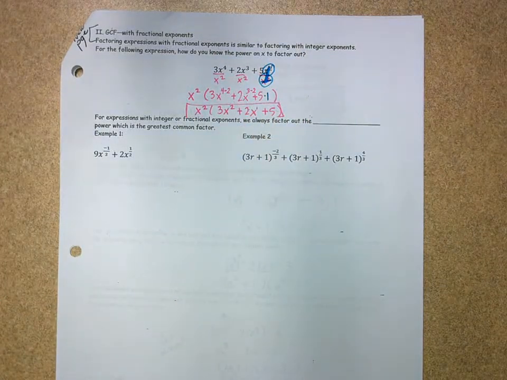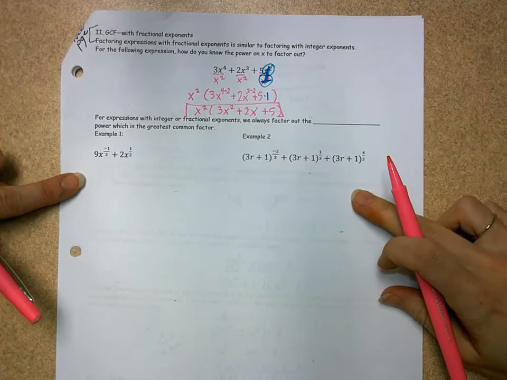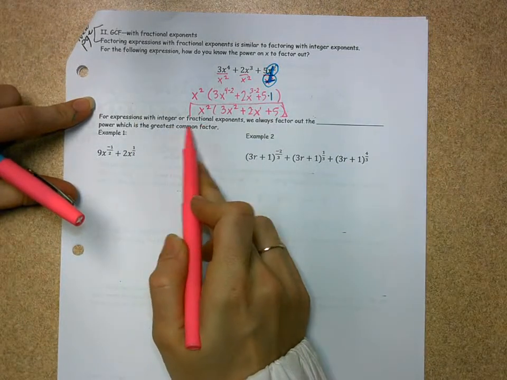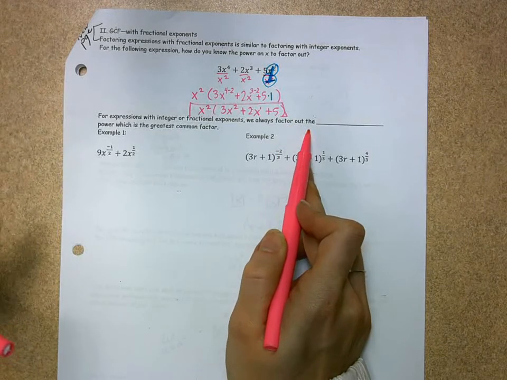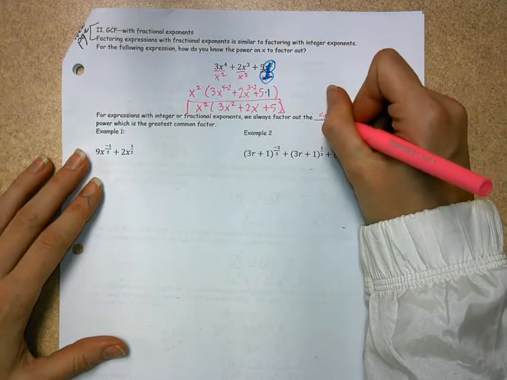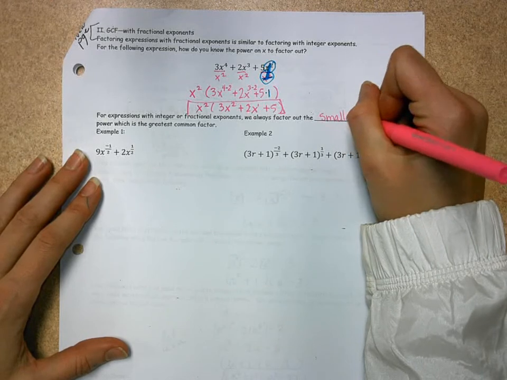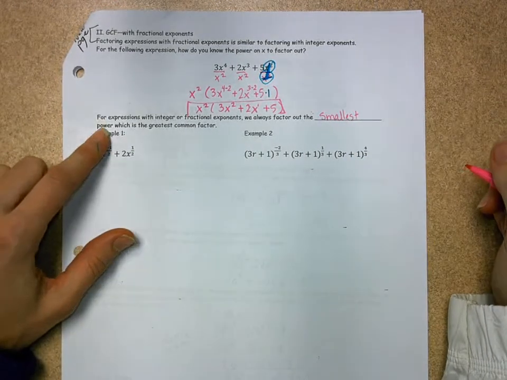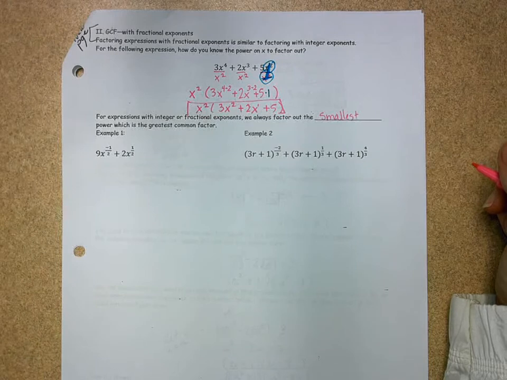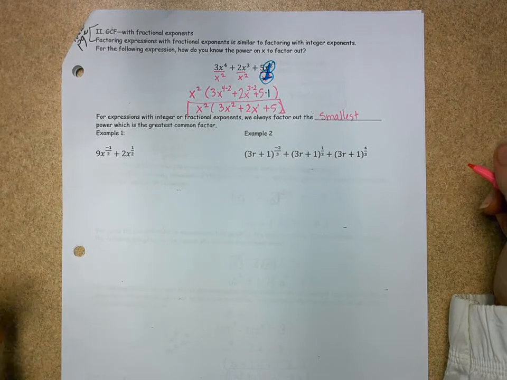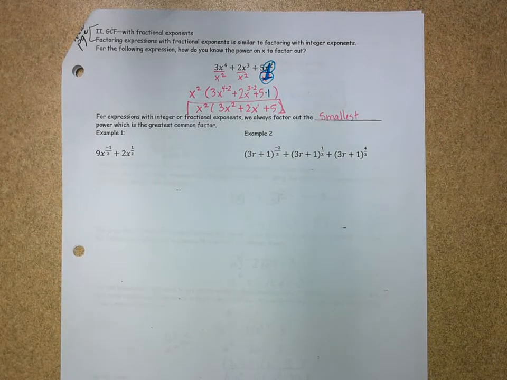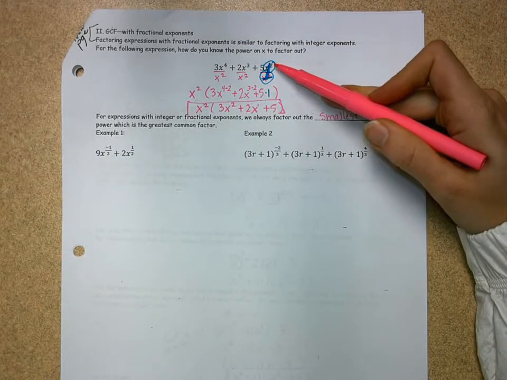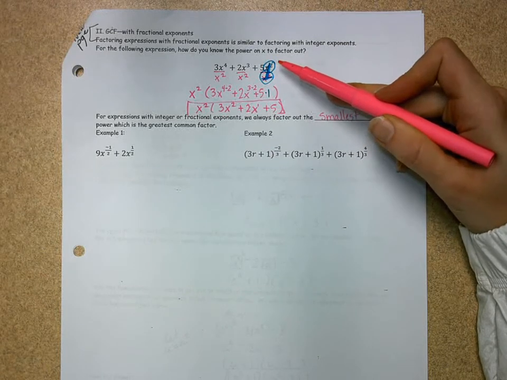We're going to use that exact same process to factor out the smallest factor in the examples below. For expressions with integer or fractional exponents, we always factor out the smallest power, which is the greatest common factor. Just like looking at up here, we factored out the x squared. That was the smallest power.